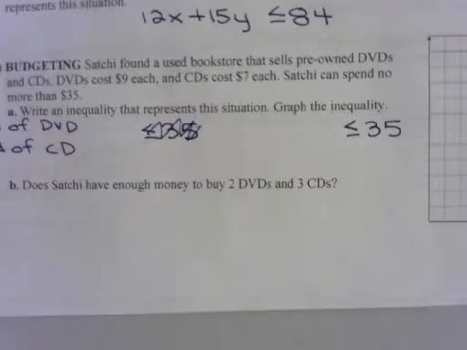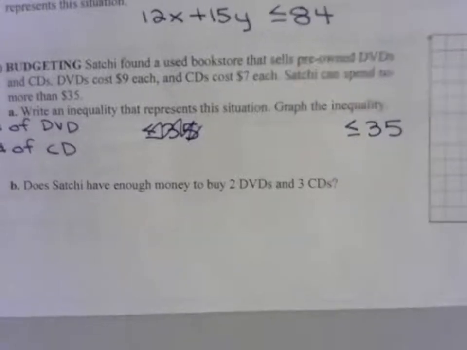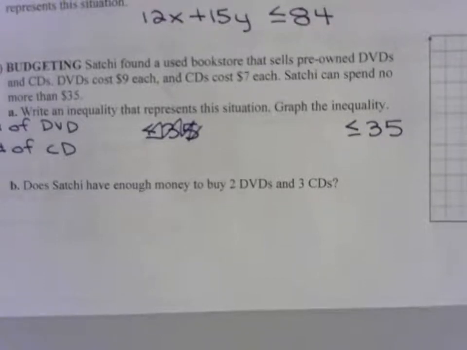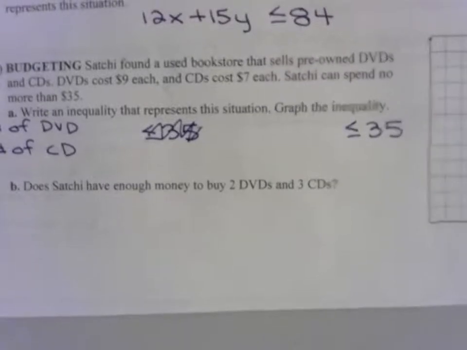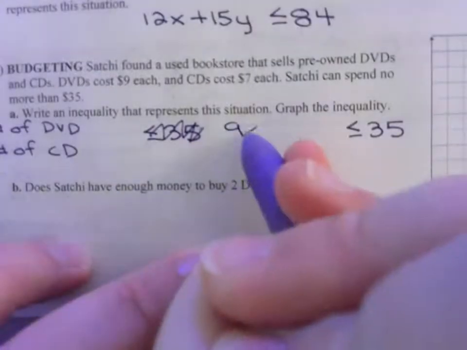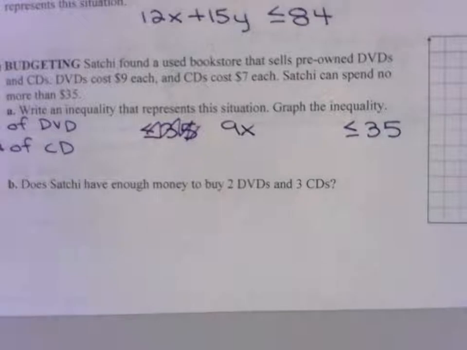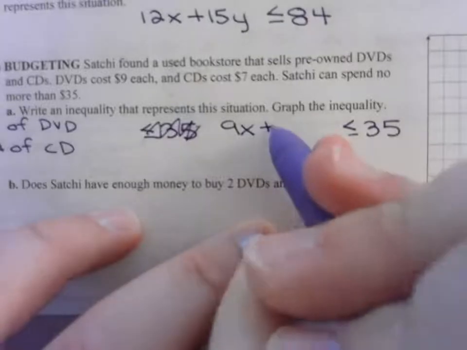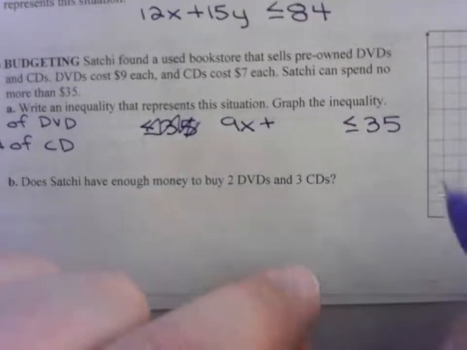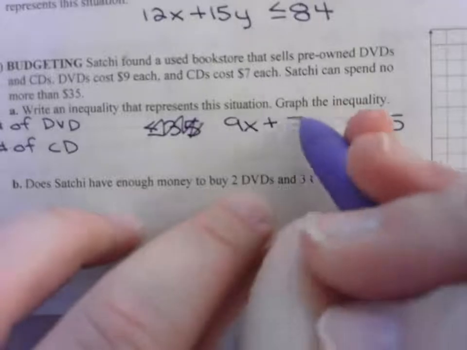No, we're not talking about a specific situation. It cost $9 a piece, and I bought X number of DVDs. So how would I represent how much money I spent if it's $9 a piece and I bought X of them? 9x. You take the price of each one times how many I bought. So if they cost $1 a piece, I multiply that by how many I bought. Plus, how would I represent how much money I spent on the CDs? 7y.